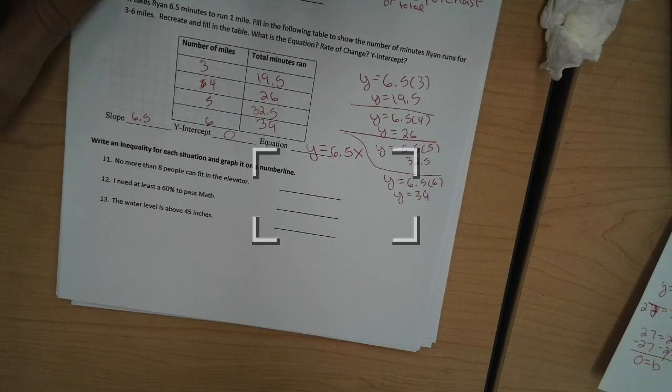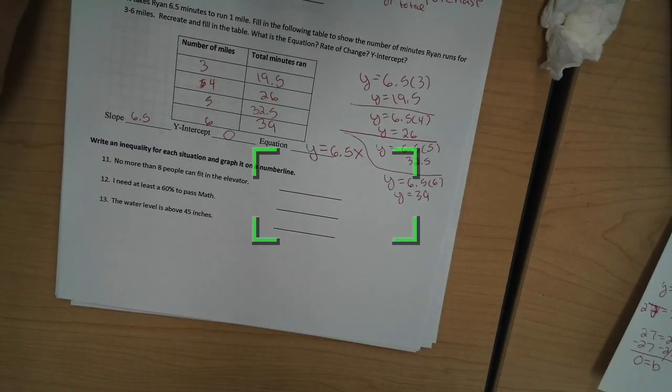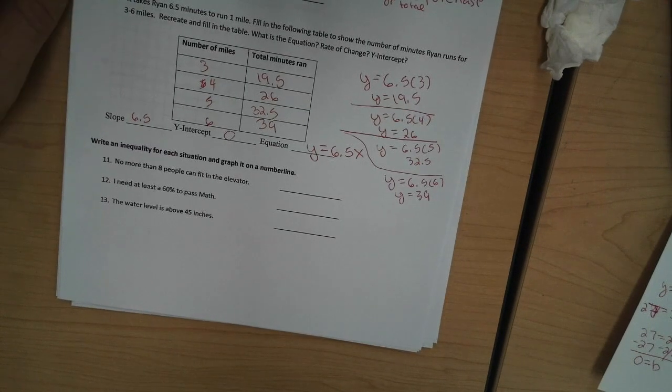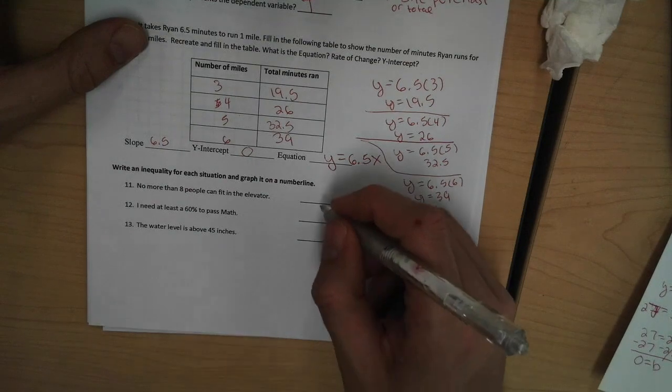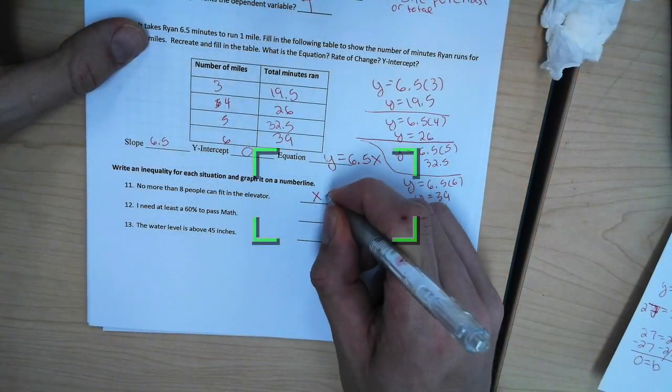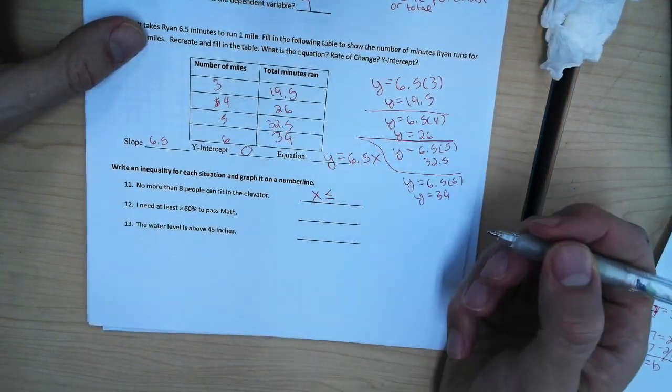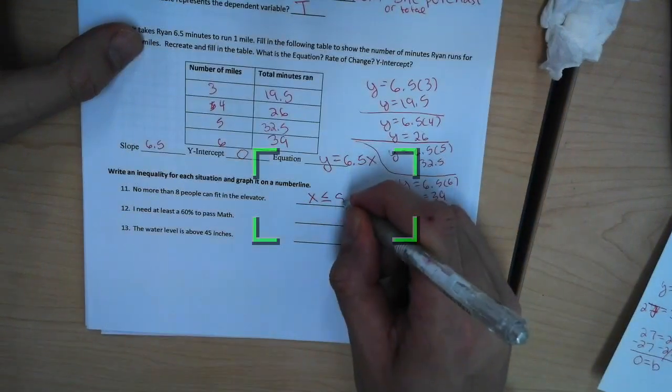Number 11. Write an inequality for each situation and graph it on a number line. No more than 8 people can fit in the elevator. No more than means less than or equal to 8.